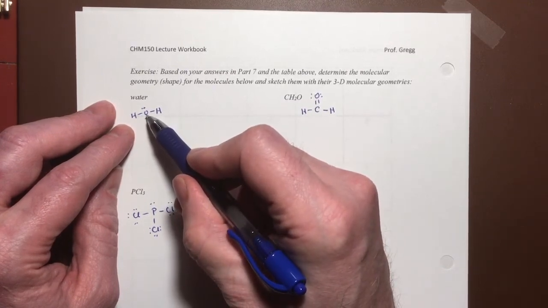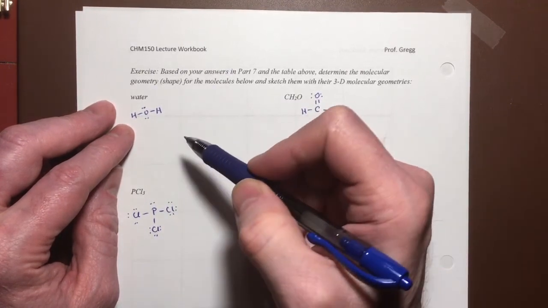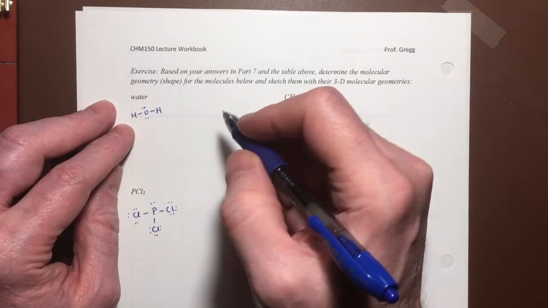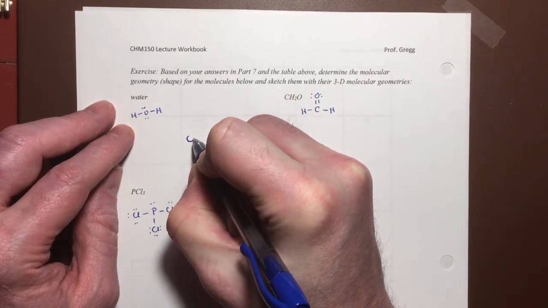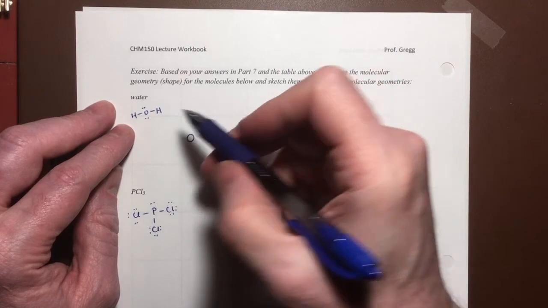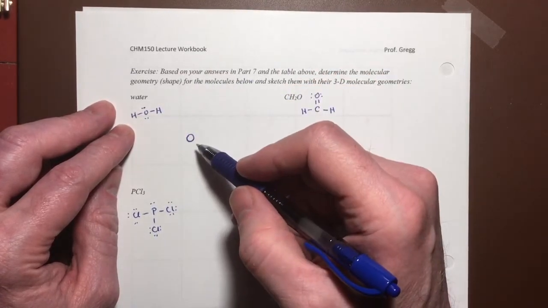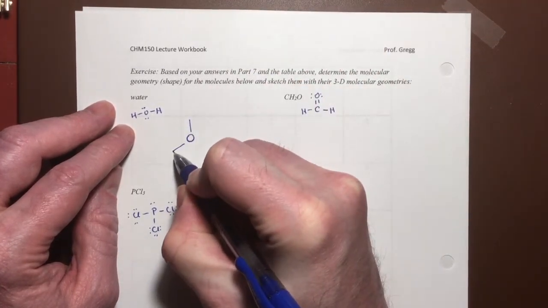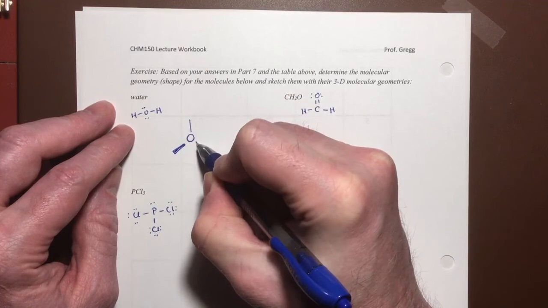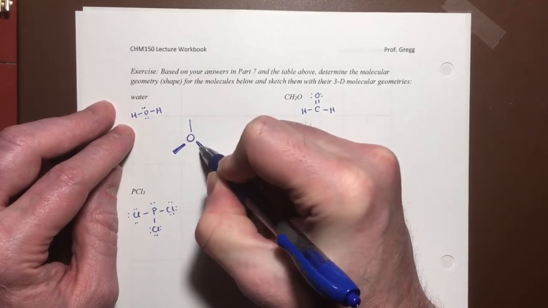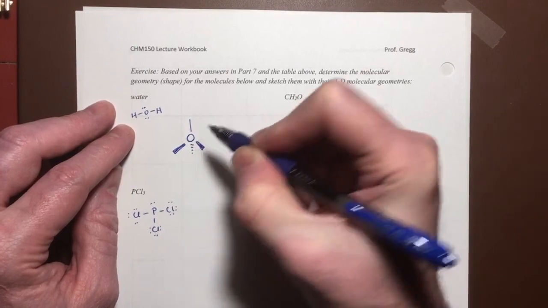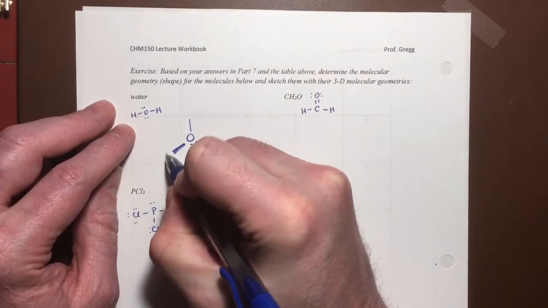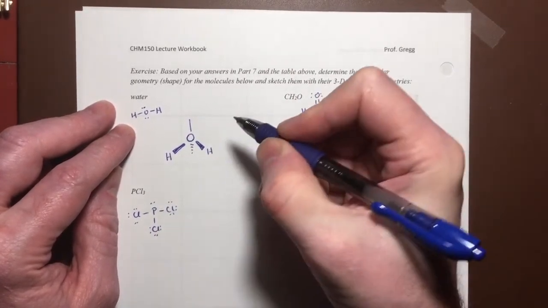Now, instead of using capital A as my symbol for the central atom, I'll use the symbol for the atom itself that we're using. So I'm going to use oxygen as my central atom. 4 electron domains is tetrahedral electronic geometry, so I'm going to draw the electronic geometry here. I have 2 bonded atoms. I'll put them on here. It doesn't matter where they go.